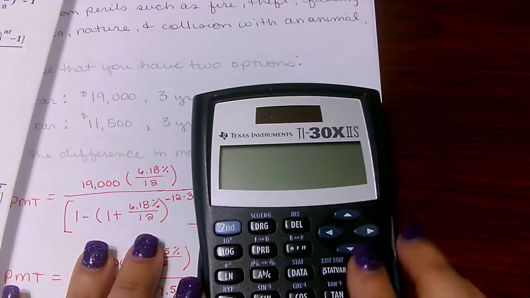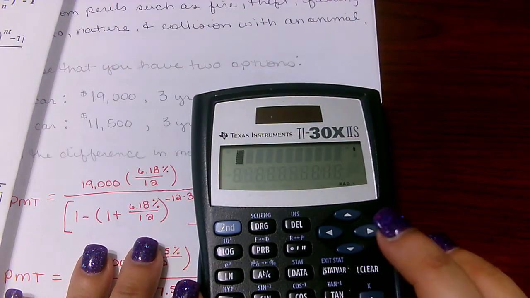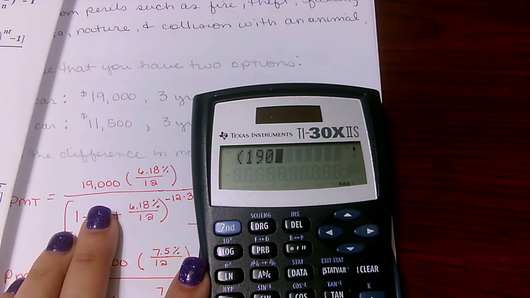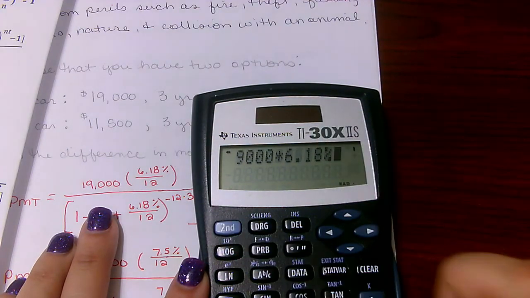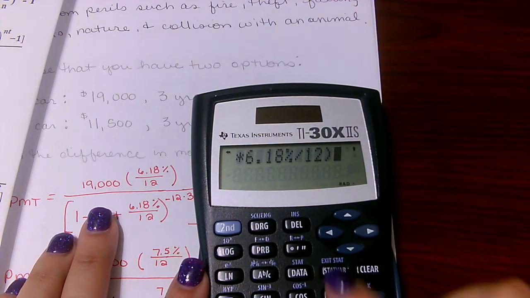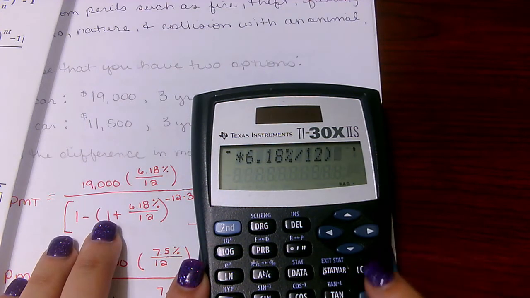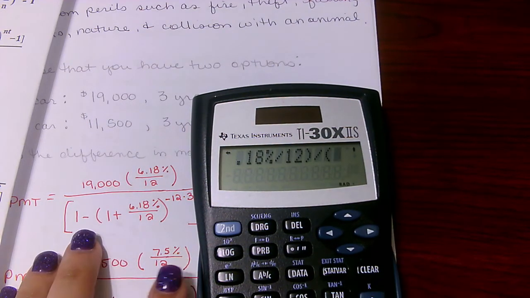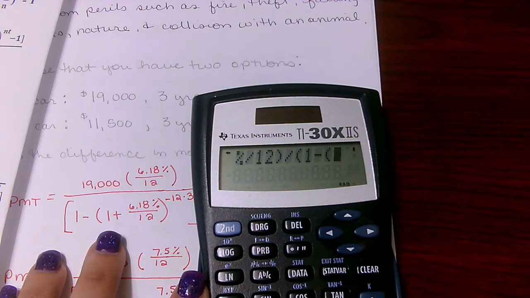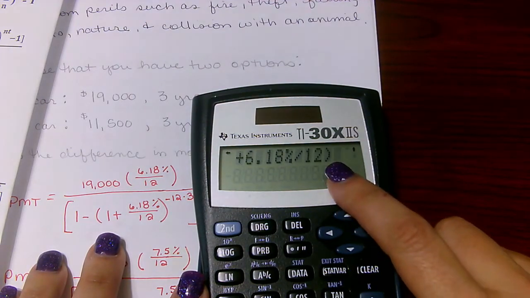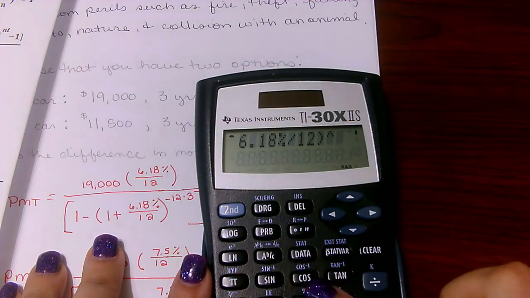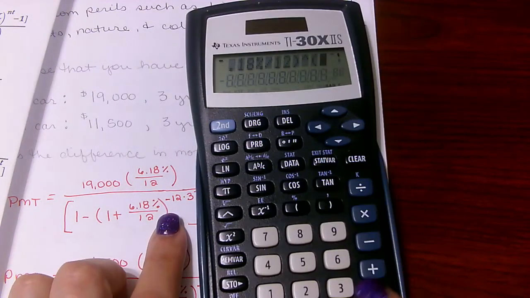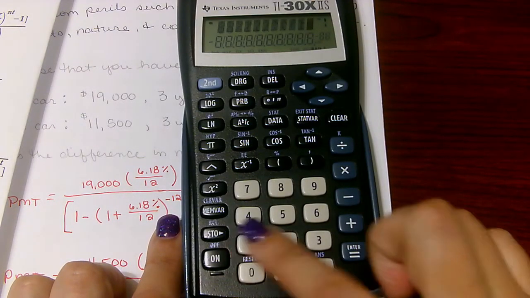Okay. Again, I'm going to use an open set of parentheses for the numerator and start with 19,000 times 6.18% divided by 12. Close parentheses, and then I'm going to go ahead and do another division sign. Parentheses, 1 minus parentheses, 1 plus 6.18% divided by 12. When I close this set of parentheses, I'm going to put my caret and open a new set. The negative is going to be the one here at the bottom, and I'm going to put 12 times 3.